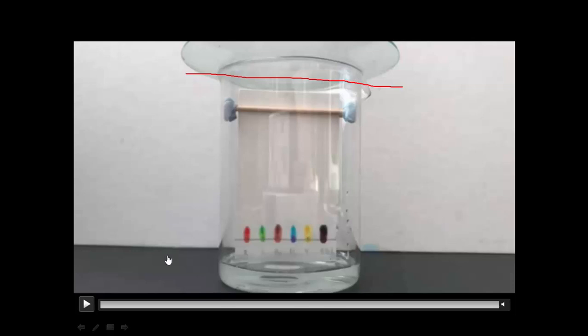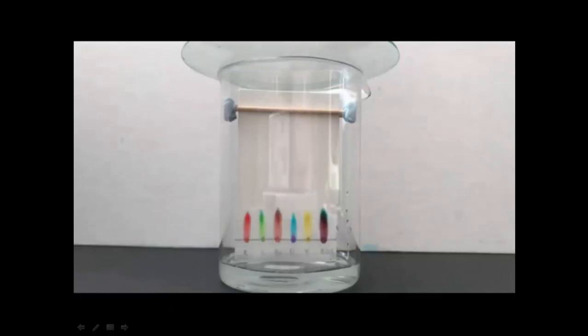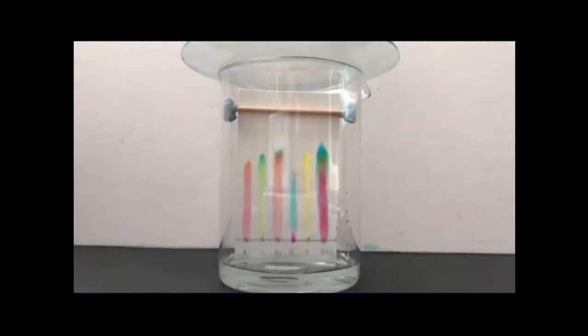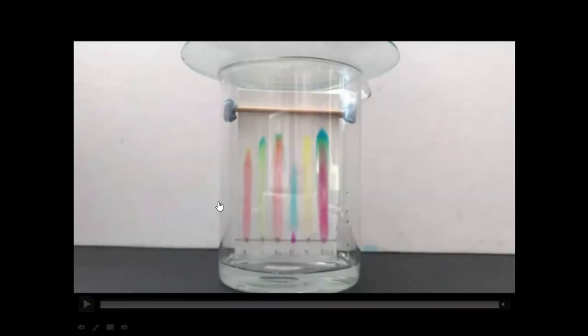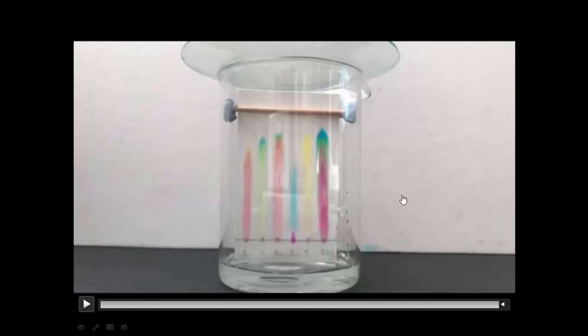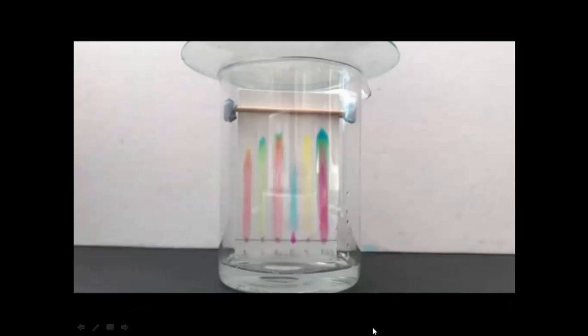And these can take some time, and we don't want it to evaporate. So with time, it will rise up the paper. You can see the separation of the pigments. Once it gets a few centimeters from the top, you can go ahead and take it out. By then, most of the pigments will have resolved. That means they have separated as much as they're going to separate.